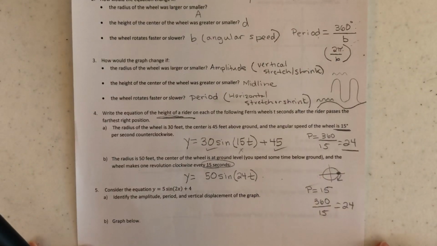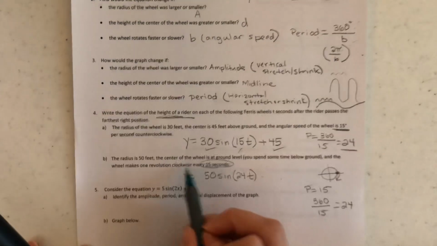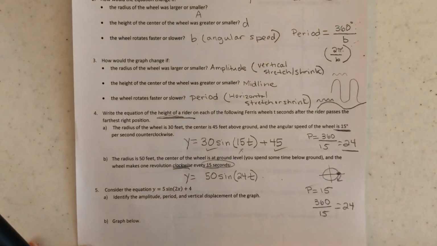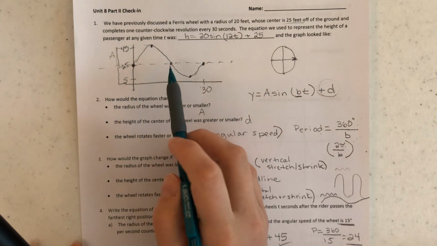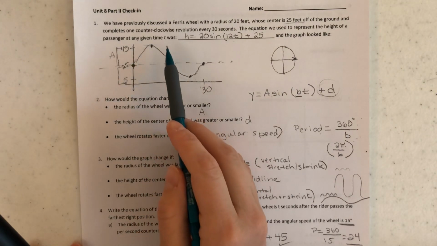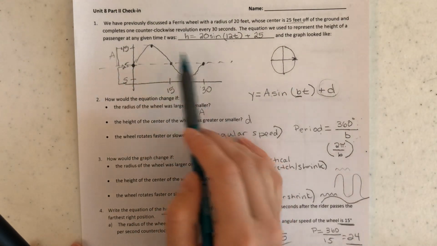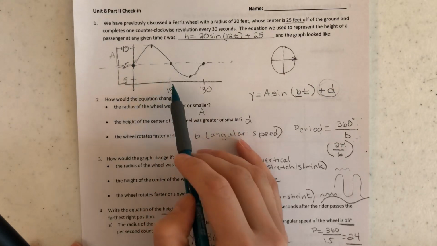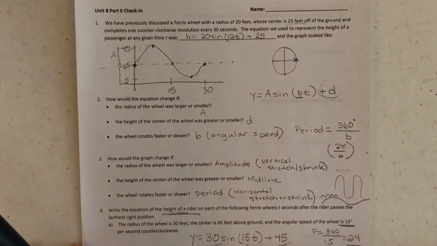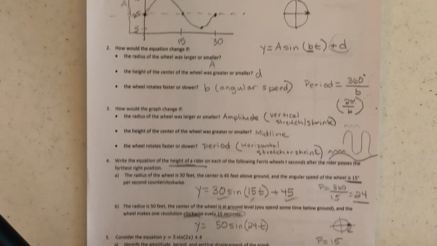That'd be silly. One last thing, though, this clockwise thing. If I want to turn the direction of my graph, if I think back up to this graph here where I go up first, that's what sine graphs do. They start at the middle, they go up, and then they go down, and then they come back. So if I wanted to go down instead of up first, then I'm going to have to flip my graph horizontally.